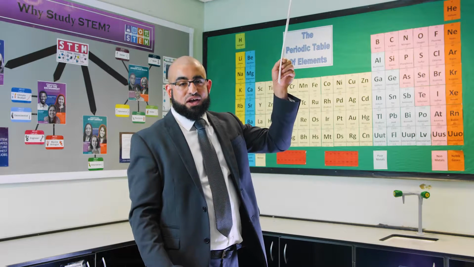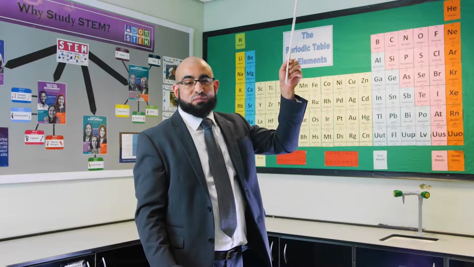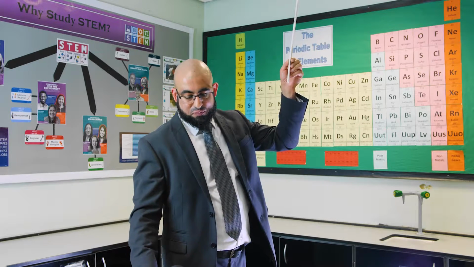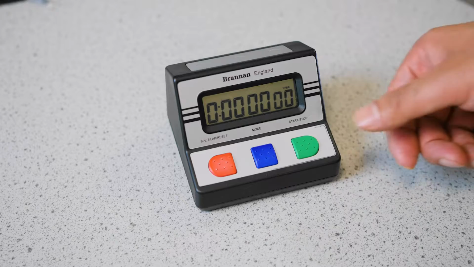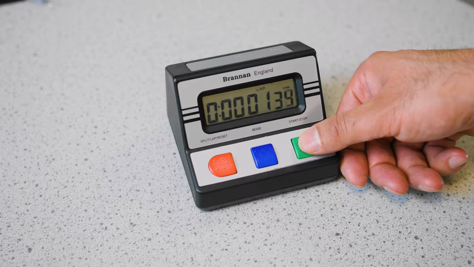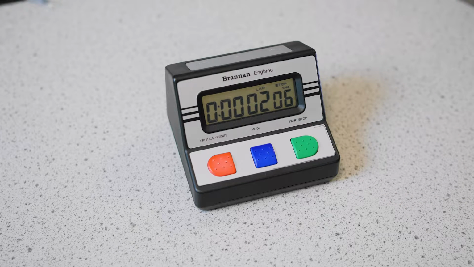Unfortunately, I don't have any partners or any helpers over here, so I'm going to have to do this all by myself. Okay. So when I press the green button, I'm going to start the stop clock, and when I press it again, it's going to stop.